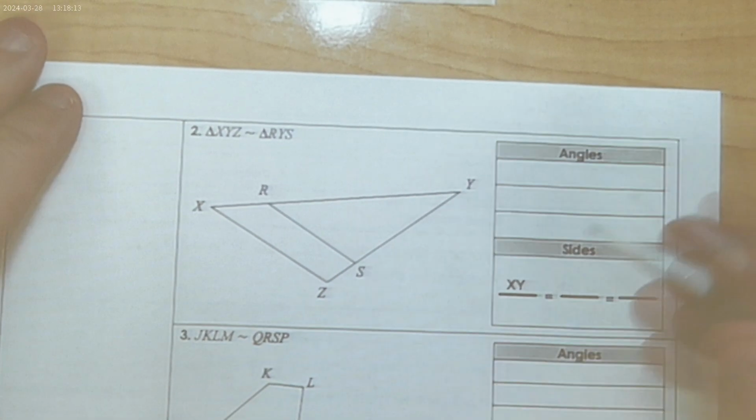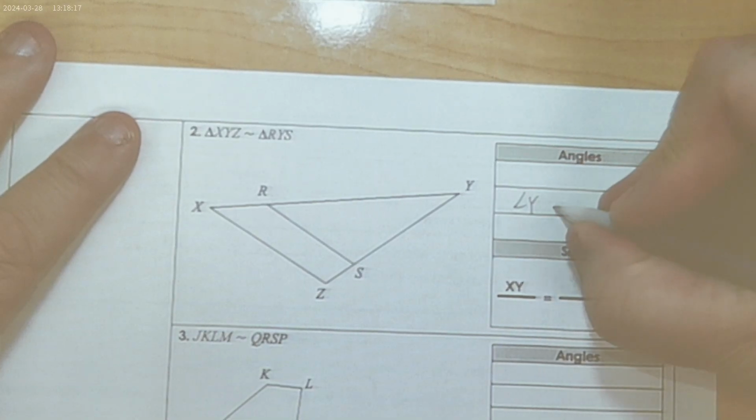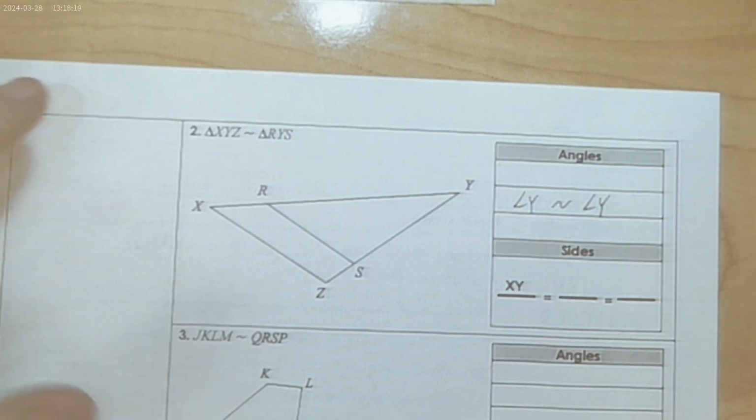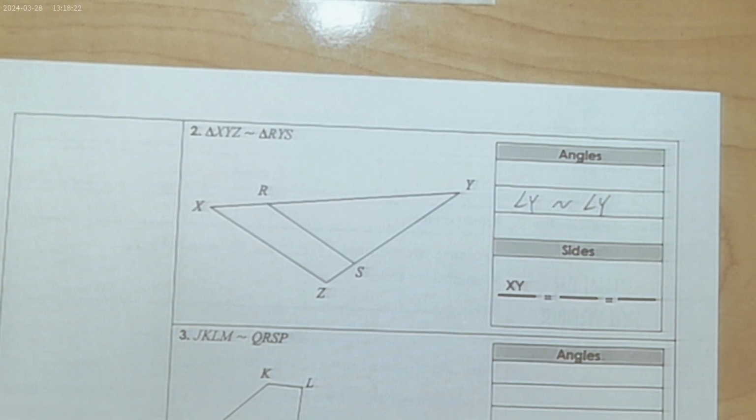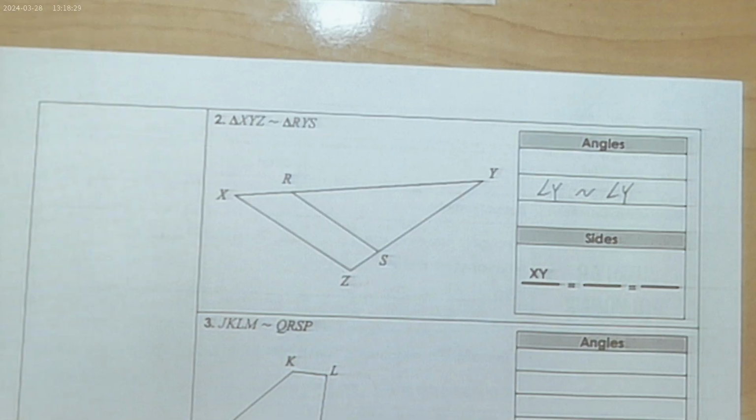That means that angle Y is going to be proportional to angle Y. I don't feel I'm jumping off too great of a height as far as that one's concerned.